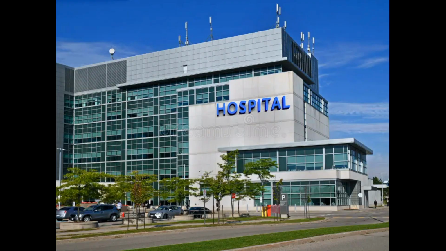So they will keep on going to hospitals or some clinics or doctors to get themselves checked up. They will not go to work, they will not be able to take care of themselves because they keep on thinking that they are ill or there's something wrong with them.